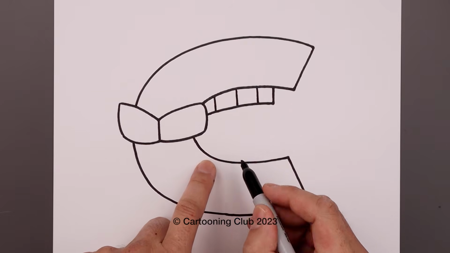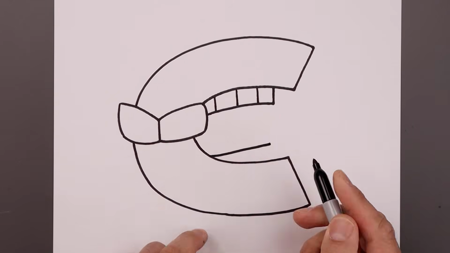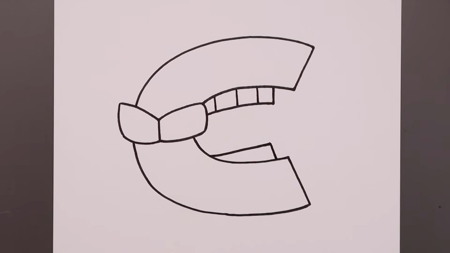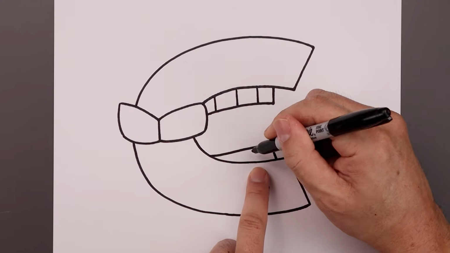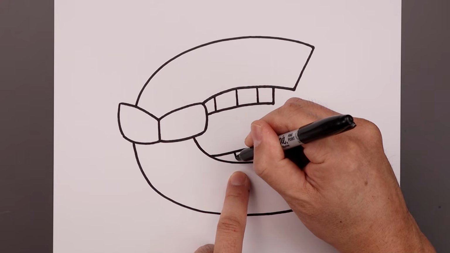Let's draw the bottom row of teeth. Starting on the left, I'm just going to angle this up and over towards the right, angle this back down towards the bottom. Let's separate the teeth with 2 lines. I'm just going to angle this down on the outside, step in, draw that again.